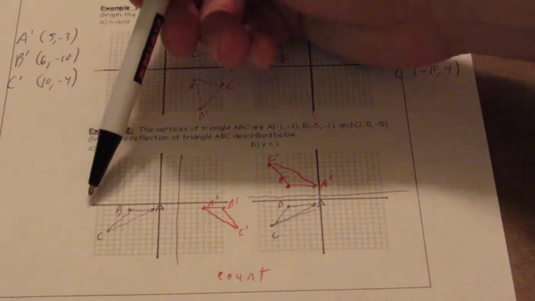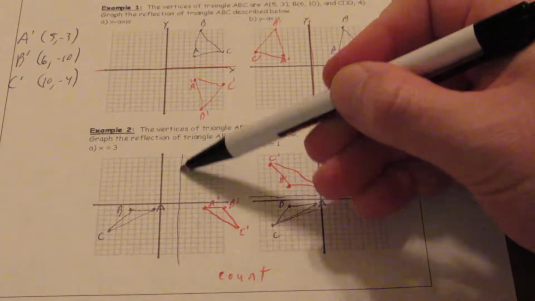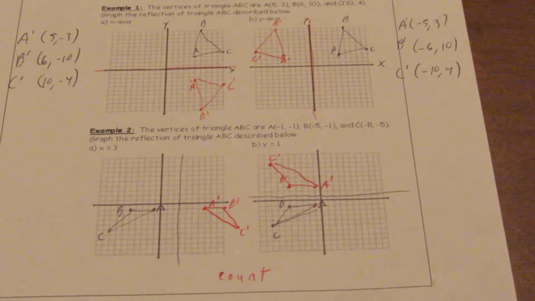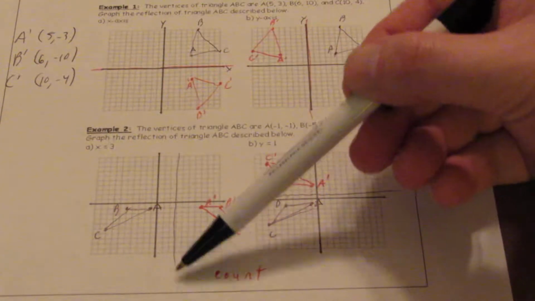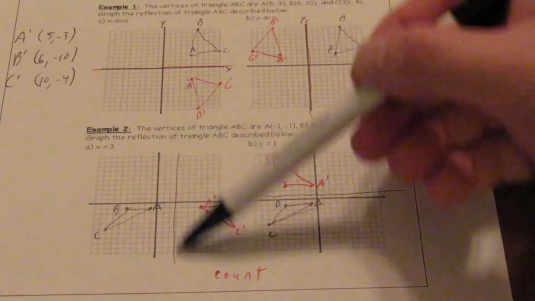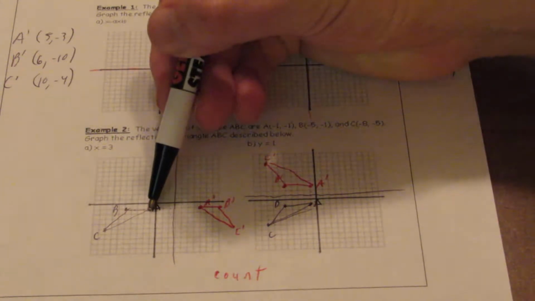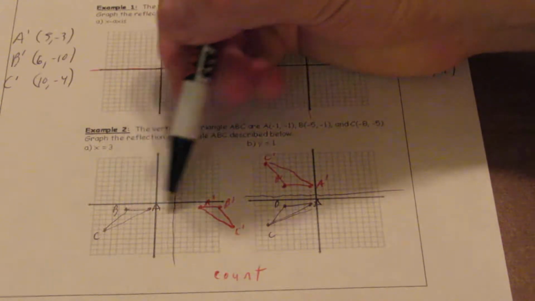Now realize, this is my x-axis. x equals 3 is this line here, because at all of those points, x is equal to 3. People will get confused with the x-axis and then x equals. x equals is a vertical line, because my x-axis is horizontal. Then I do the same thing we were doing before: I count over from each part.